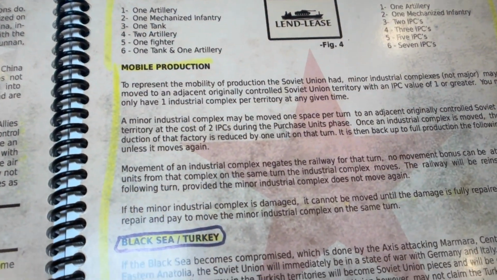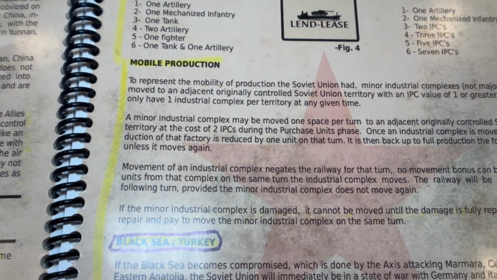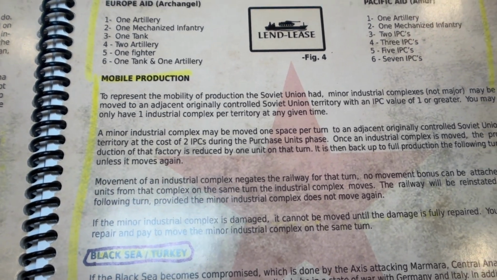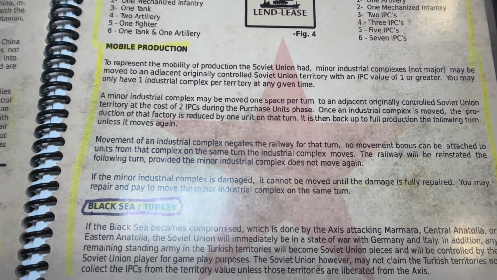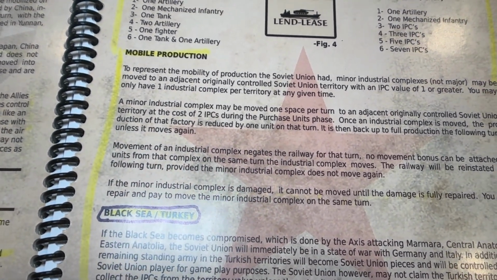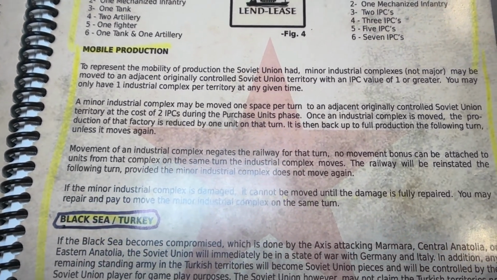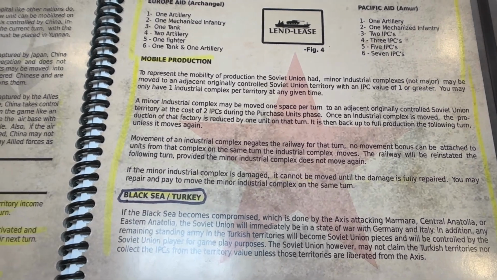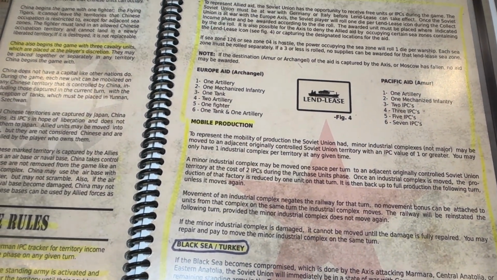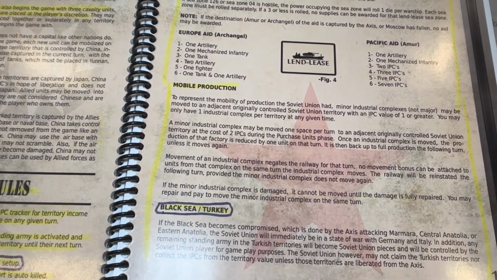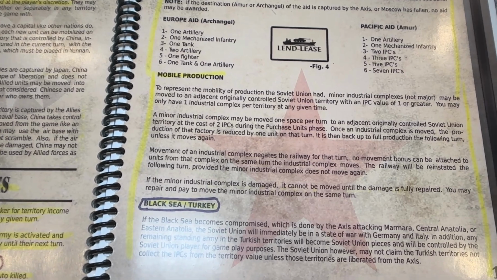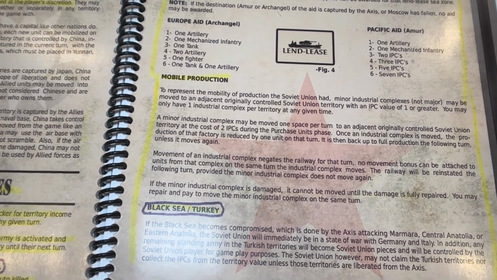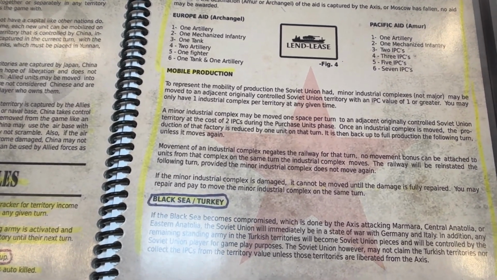Russia also gets what's called a mobile production rule, which again is supposed to reflect reality, in that the Soviets had mobile production factories. So minor industrial complexes, not major ones, can be moved to an adjacent, originally controlled Soviet territory, the value of 1 or greater, and only 1 space per turn.